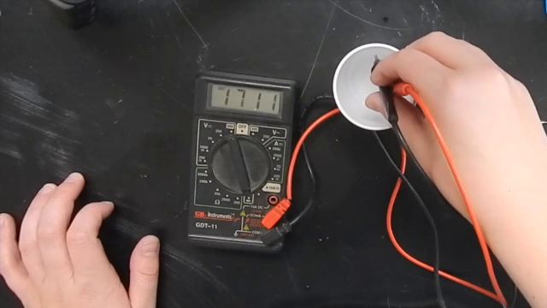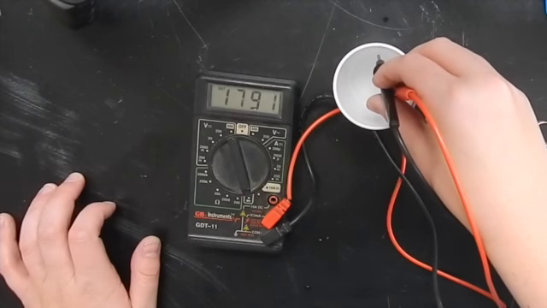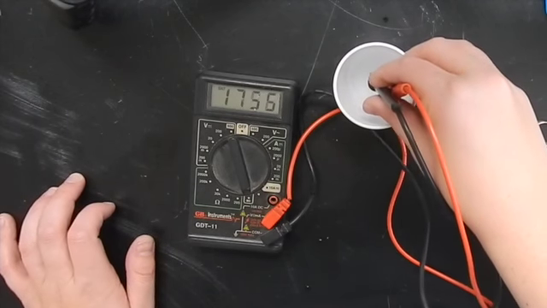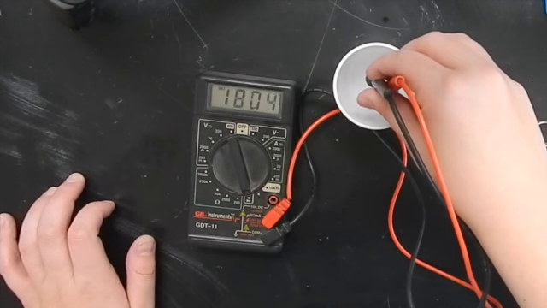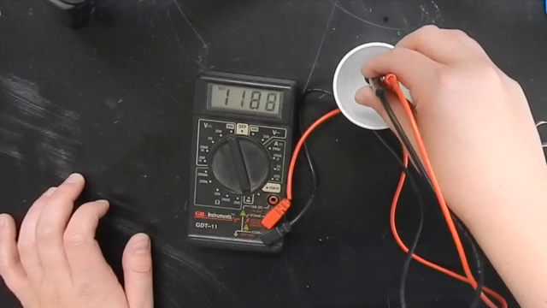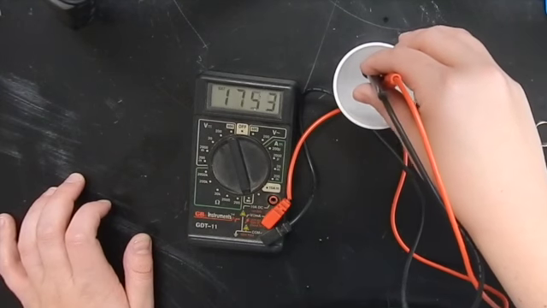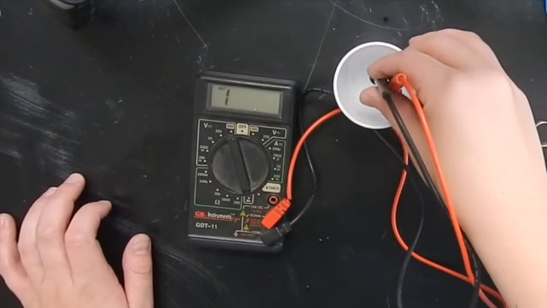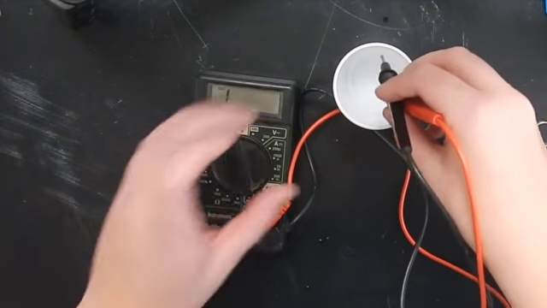you see it's about 1790. So use this information to fill in whether it conducts a lot of electrical charge for unknown number 1.